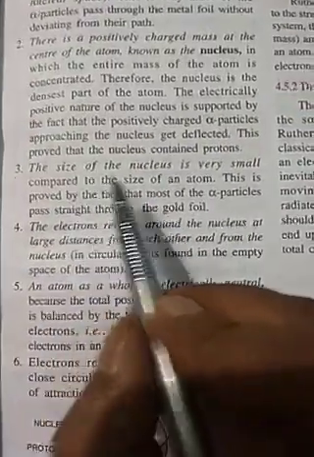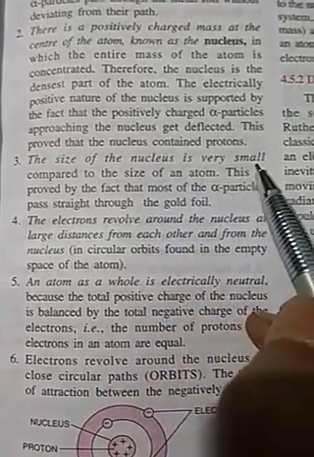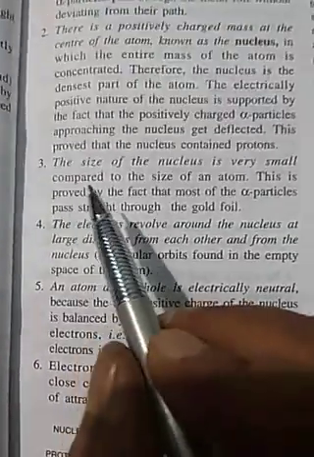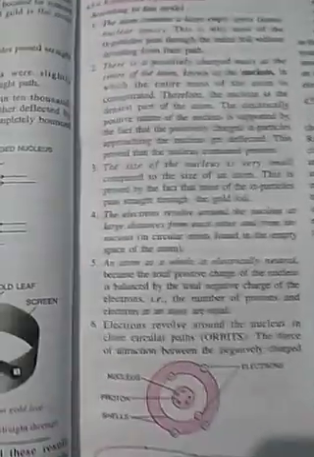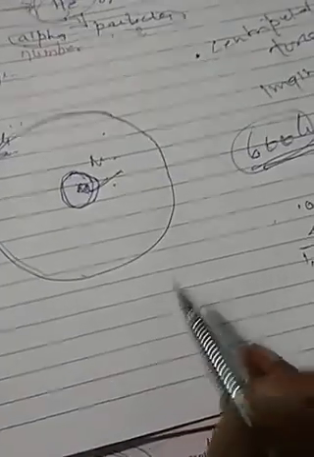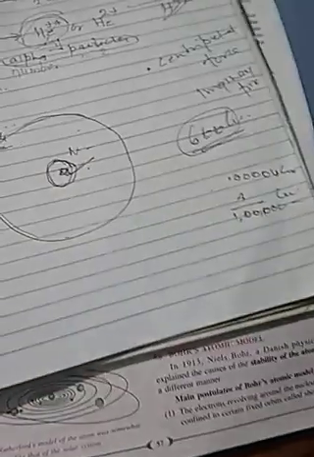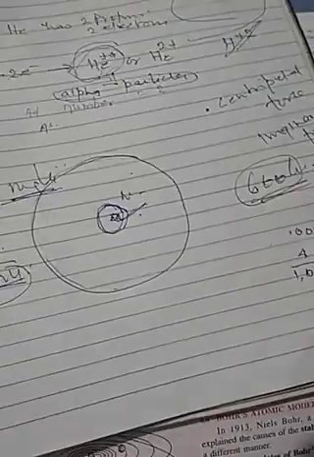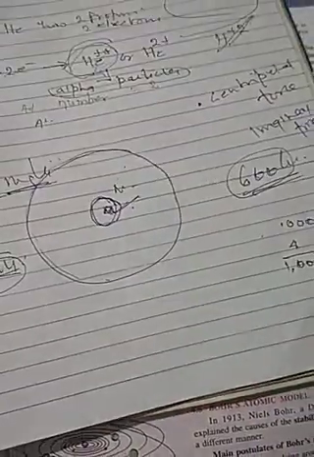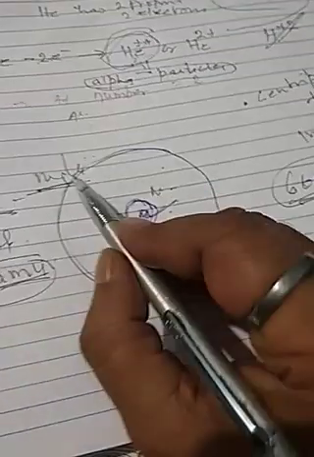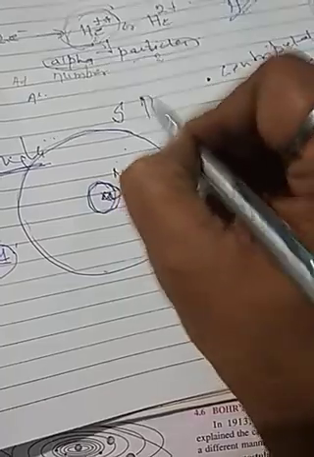The size of the nucleus is very small in comparison to the size of an atom. We had studied that if we take a stadium, just imagine a stadium. Don't go to a stadium, take your playground in your school. How long is it?